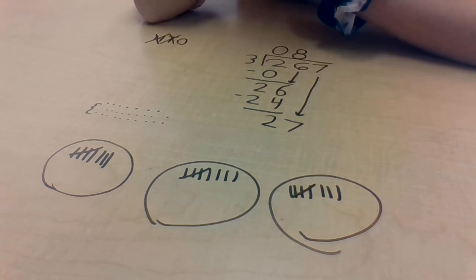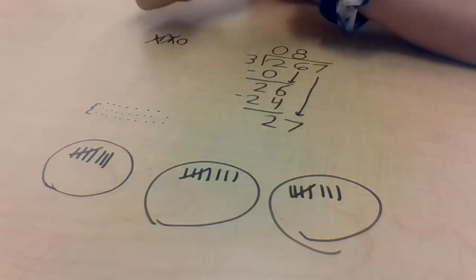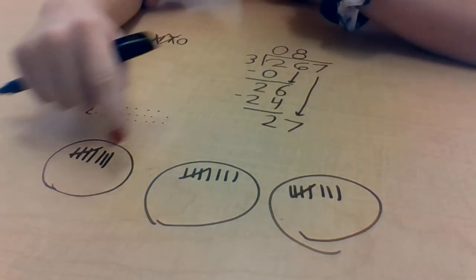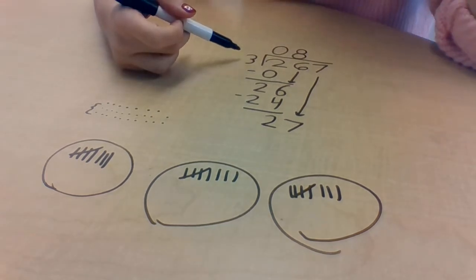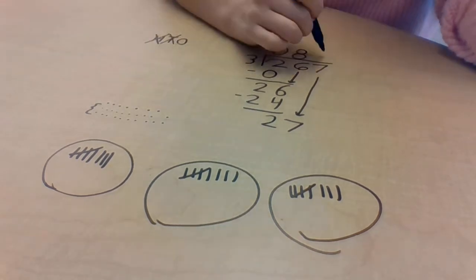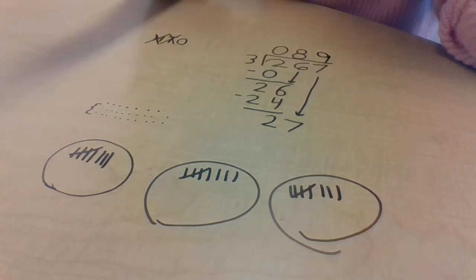So I might ask myself, what times 3 will get me close to 27, right? What can I have 3 times in each of these groups so that I don't have to move one thing at a time? So again, I'd use my multiples of 3, and I know 3 times 9 is 27 exactly.